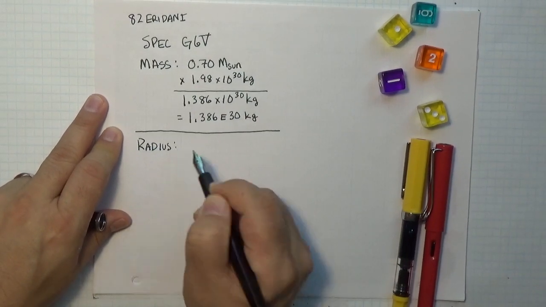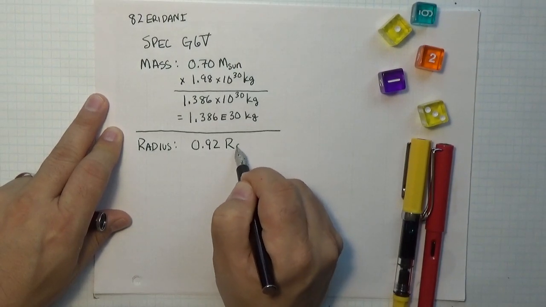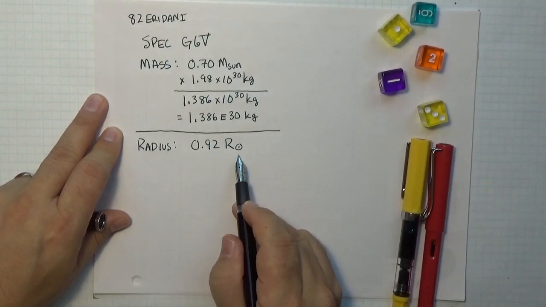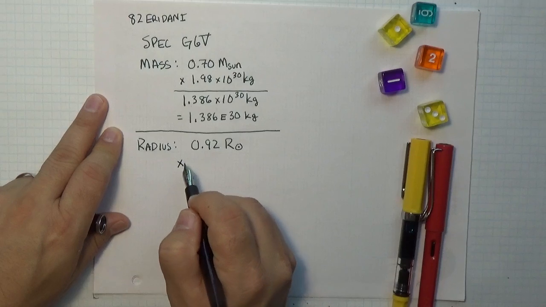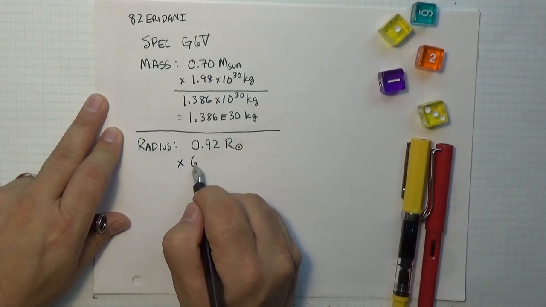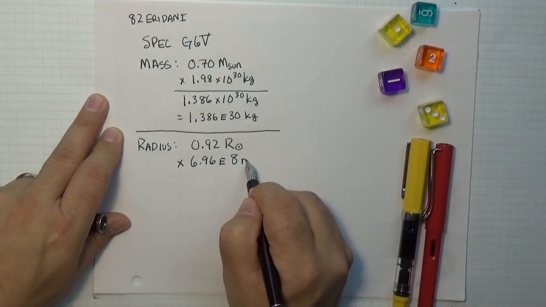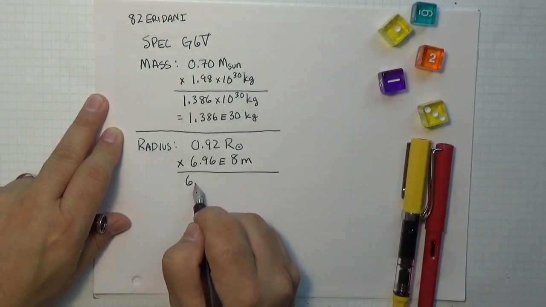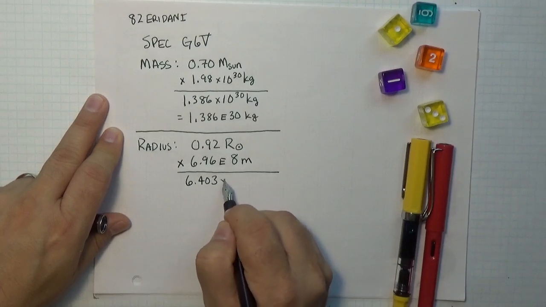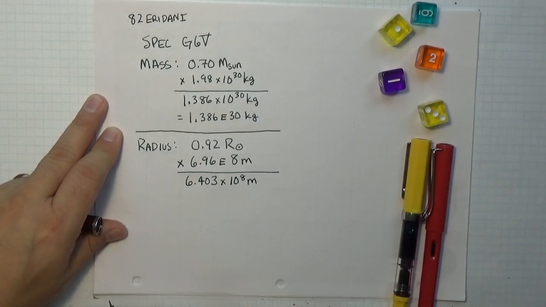Okay, so if I look up the radius of 82 Eridani, it is given as 0.92 times the radius of the sun. That little circle with a dot is a symbol that astronomers often use to mean solar value, or value of the sun. So I'm going to multiply that times the radius of the sun. The radius of the sun is 6.96 times 10 to the 8 meters. And if I multiply that all out, I get 6.403 times 10 to the 8 meters is the radius of my star.